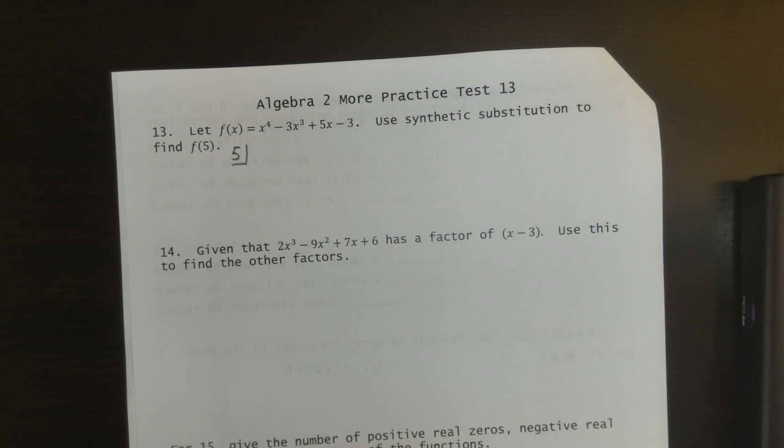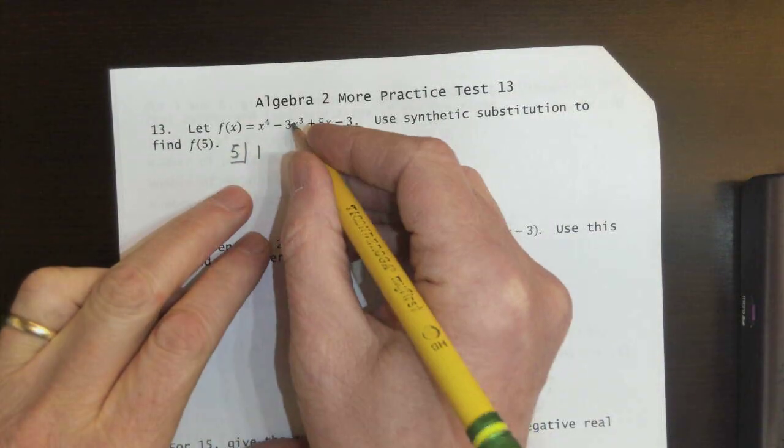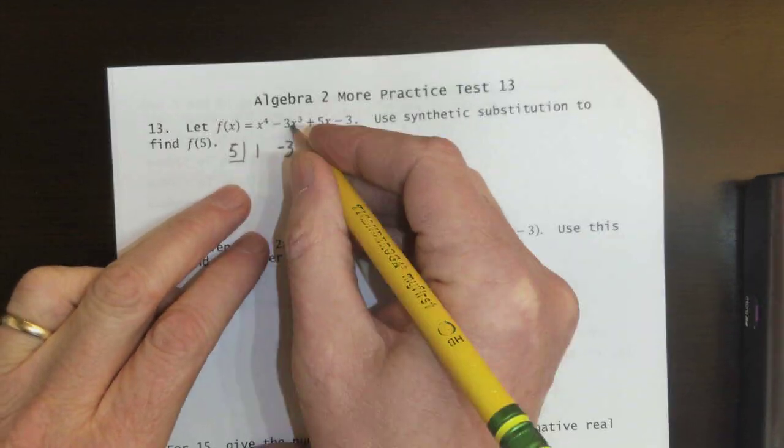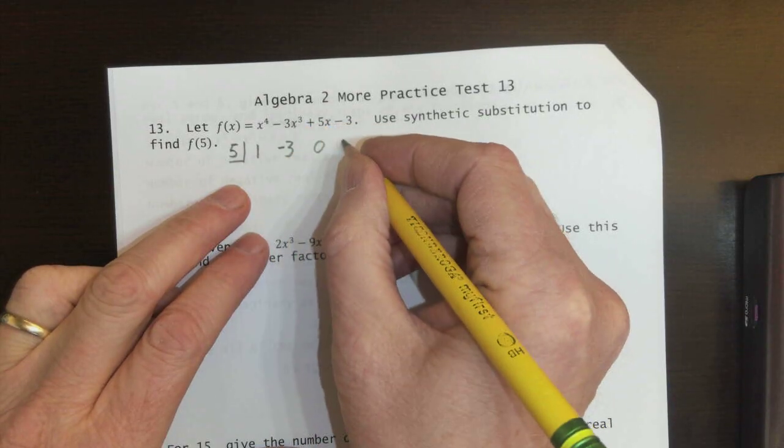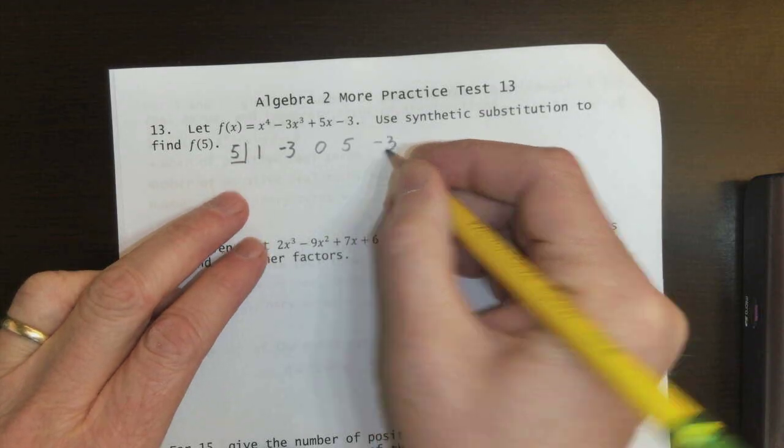So I'm going to put 1 for the x to the fourth, negative 3 for the coefficient of x to the third, 0 for the coefficient of x squared, because that got skipped, the 5, and the negative 3.